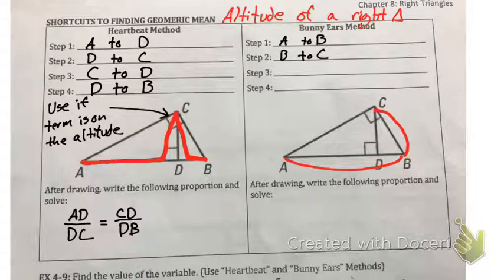Now we're going to go from C to B. And finally, we're going to go from B to D. So it kind of is bunny ears. We definitely have one big bunny ear, and we kind of have part of the other bunny ear. Look more like bunny ears. What happened to the other bunnies?